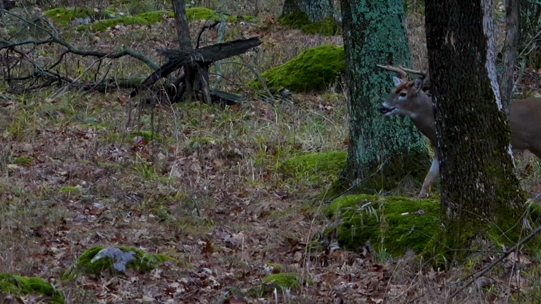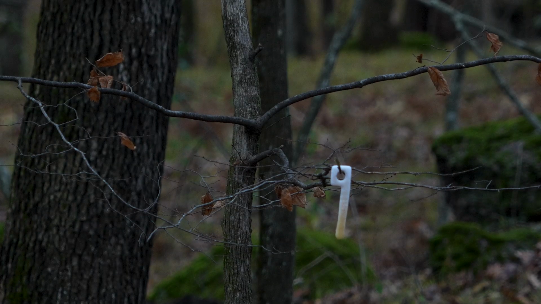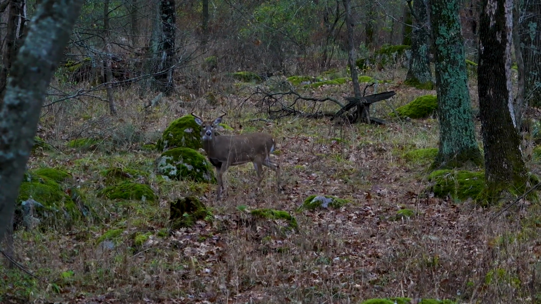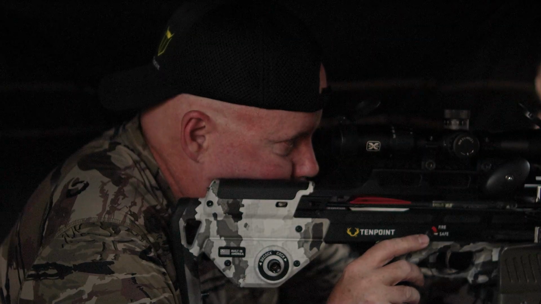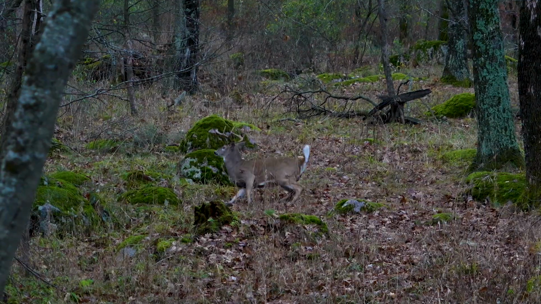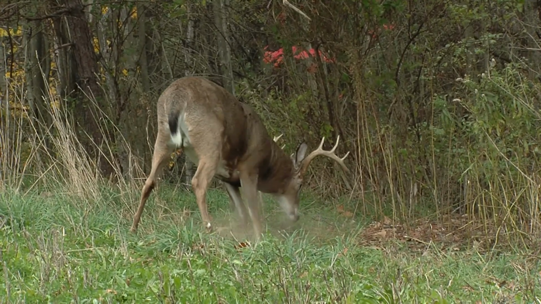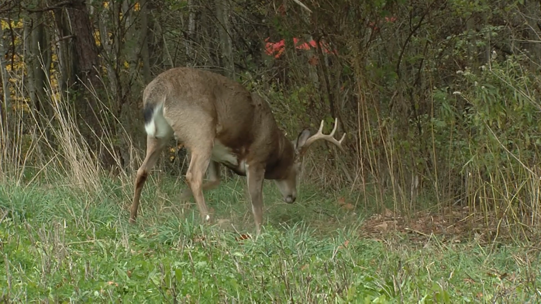He might visually check it. But if you have mock scrapes there, it gives him an extra incentive to actually step out, go to that mock scrape and work it, because that's what these deer are doing. So you know that when deer are using scrapes regularly, it's a pit stop, it's a bus stop. They're actually stopping in that specific spot.